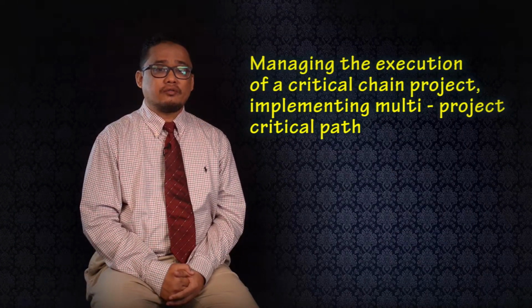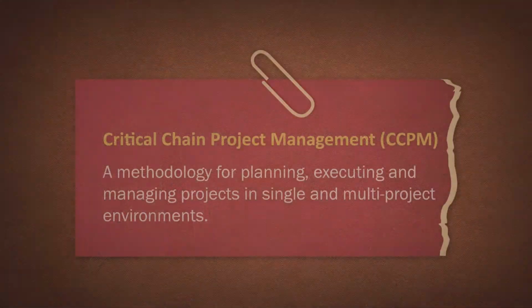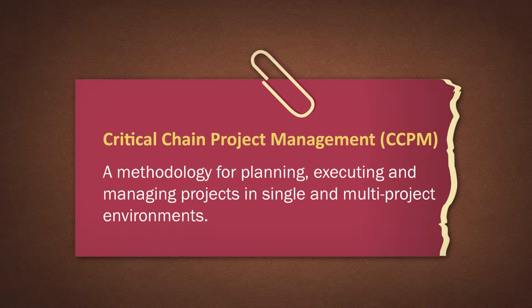Managing the execution of a critical change project, implementing multi-project critical path. Critical Change Project Management, or CCPM, is a methodology for planning, executing, and managing projects in a single and multi-project environment. It was developed in response to many projects being dogged by poor performance manifested in longer than expected duration, frequently missed deadlines, increased costs in excess of budget, and substantially fewer deliverables than originally promised.